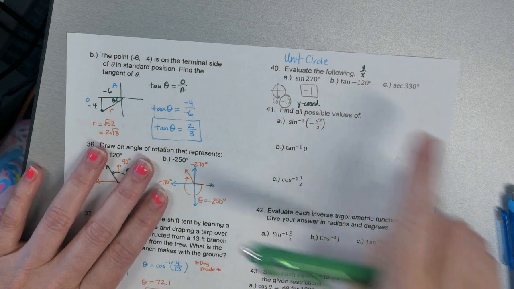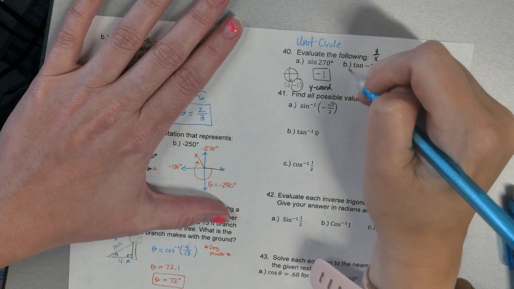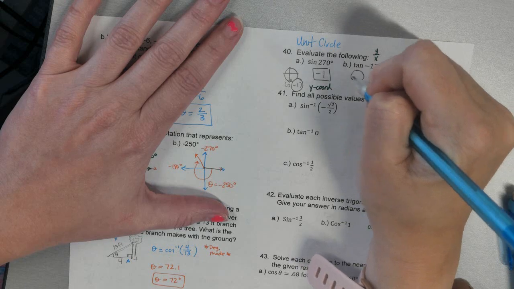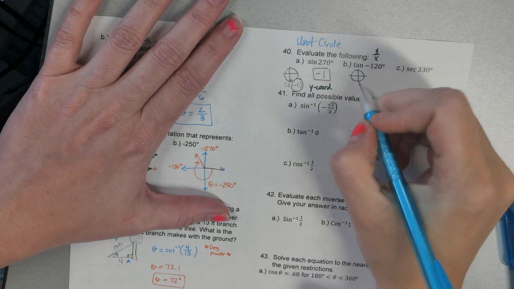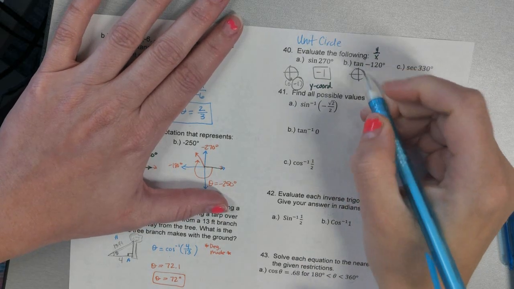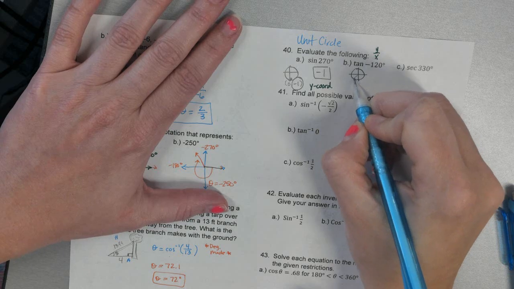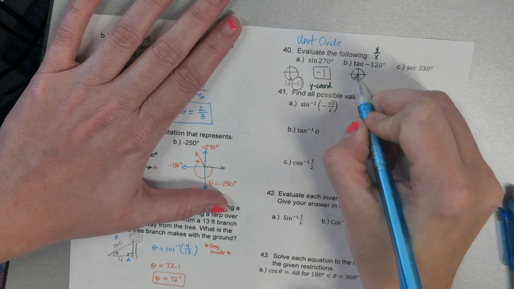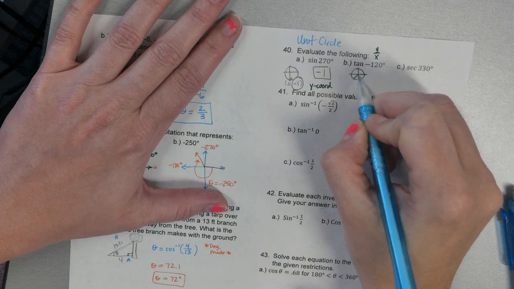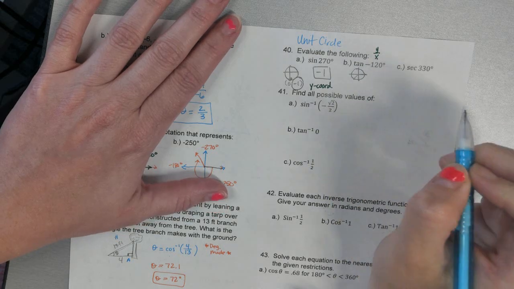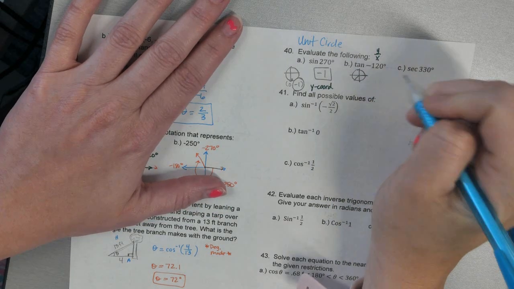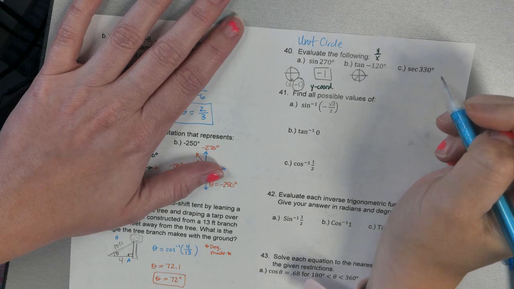So for the tangent at -120, you can use your reference angles, right? -120 is going to be in what quadrant? In here, right? So in quadrant 3. In quadrant 3, your tangent should be what? Positive, right? All students take classes.